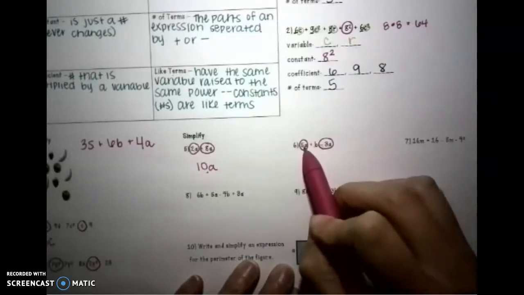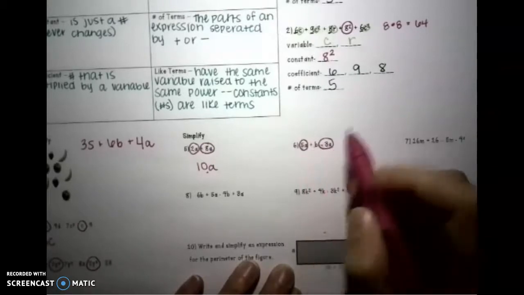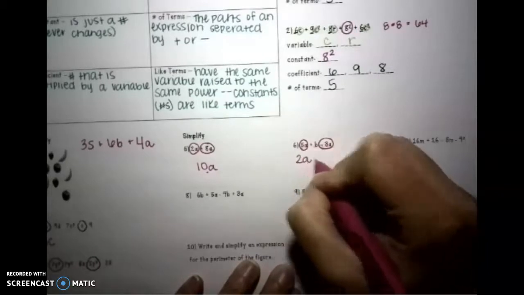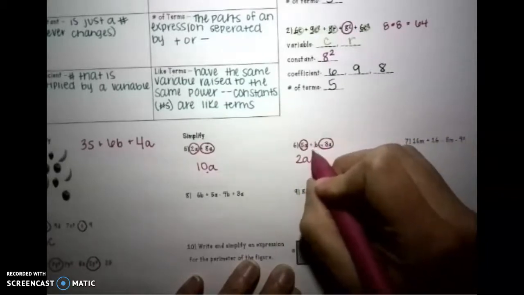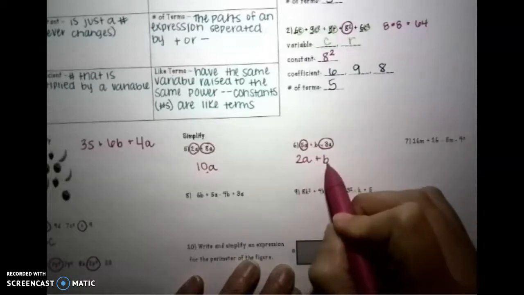Okay, so I have 5a, and this is telling me to subtract my 3a. So how many total apples do I have? I have 2 apples. I can't combine my b with anything, so we're going to leave him. So I have 2 apples and 1 banana.